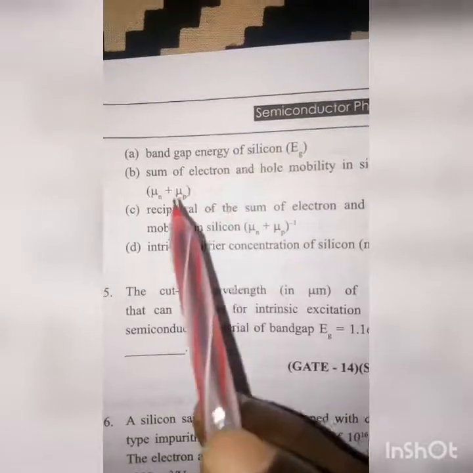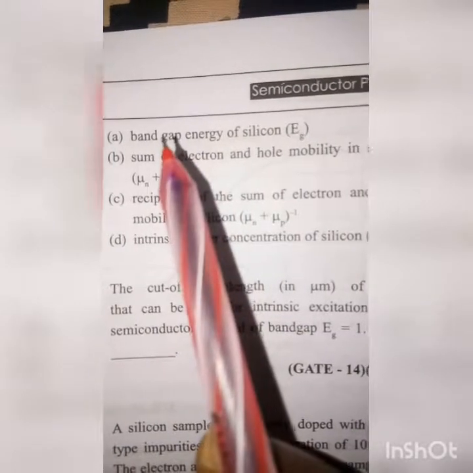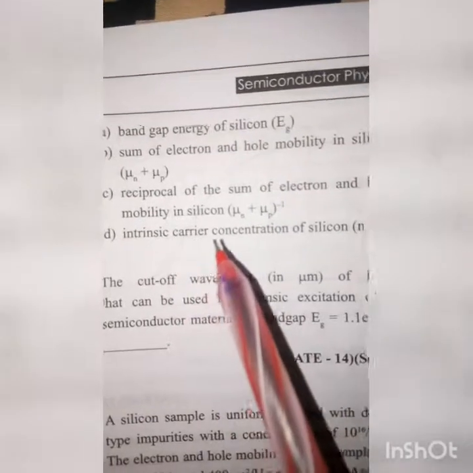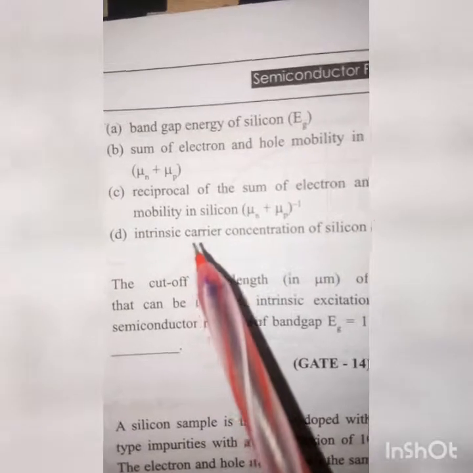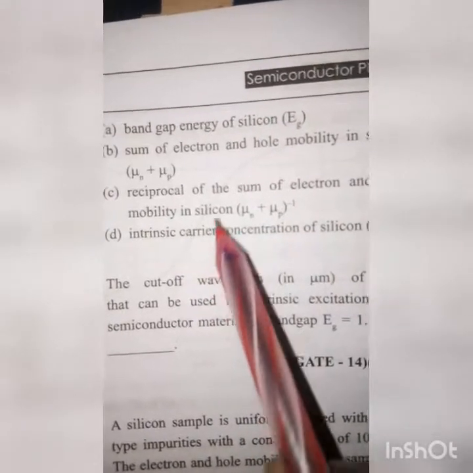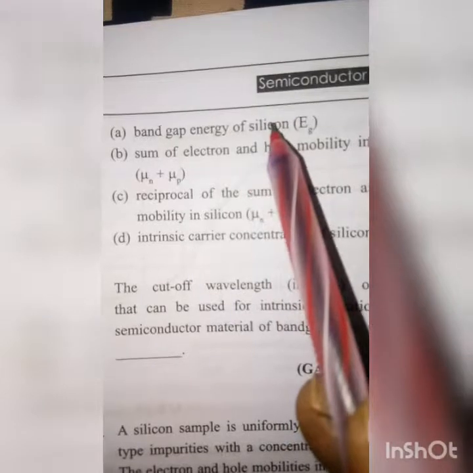See the options: band gap energy or intrinsic carrier concentration only. Those are our answers, because mobility does not change with temperature. Mobility is constant for electrons and holes. So A and D are our answer. In that, we want to choose only one answer. Band gap energy of silicon; intrinsic carrier concentration for silicon, 1.5 into 10 power 20, is also constant. So band gap energy of silicon is the answer.